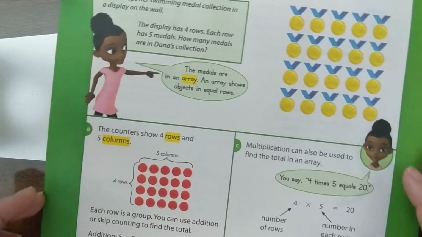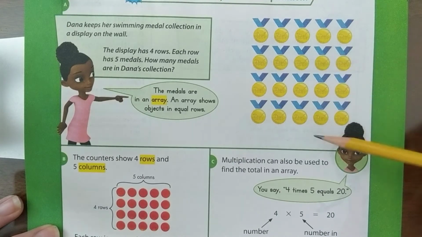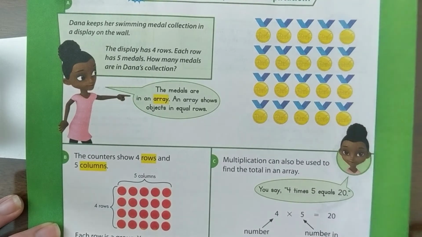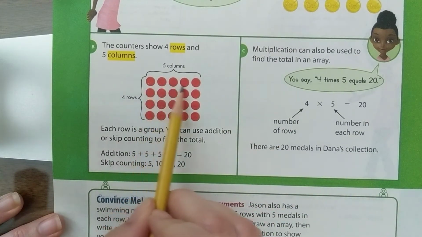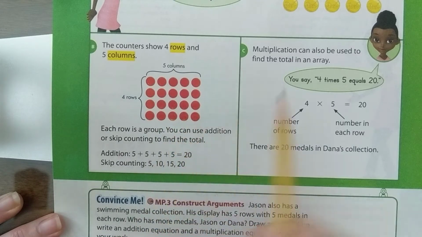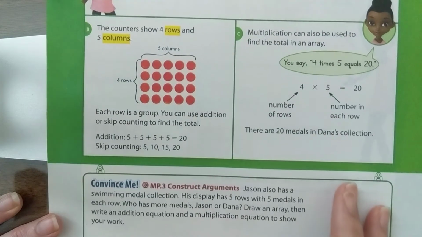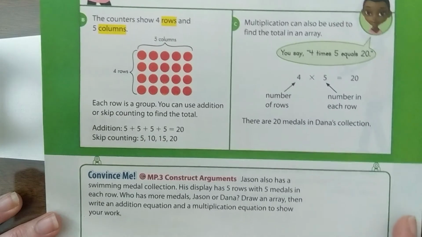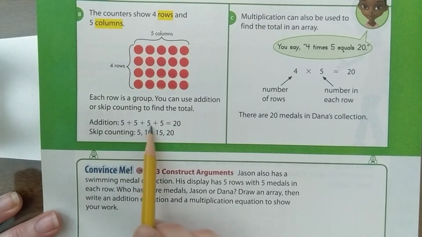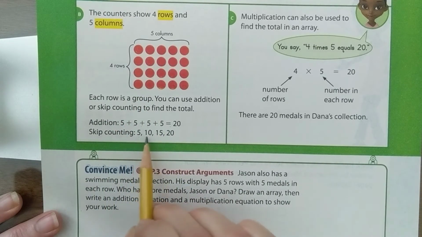Okay, back side. Dana keeps her swimming medal collection in a display on the wall, and here are the medals in an array. And just to go over the array, the counters show 4 rows and 5 columns. We know rows go side to side, so there's 4 of them. Columns go up and down. There are 5 of them. Each row is a group and you can use addition or skip counting to find the total. So using addition, they are adding by 5s, or skip counting, because you're adding by 5s, you skip count by 5s, 5, 10, 15, 20.